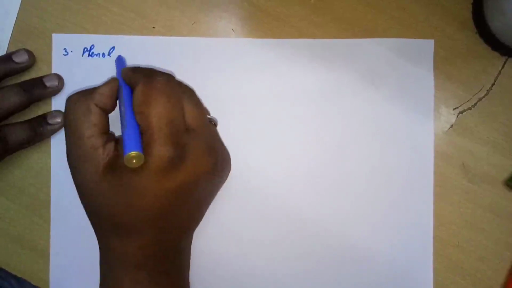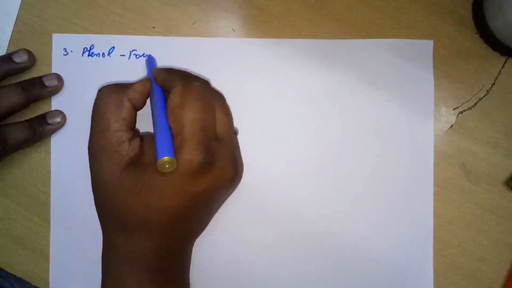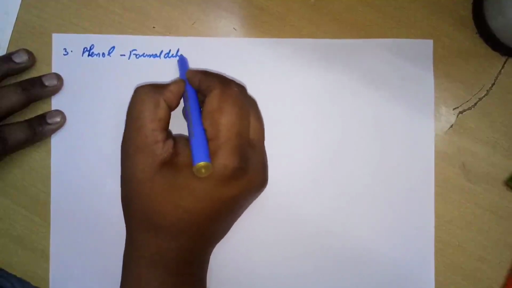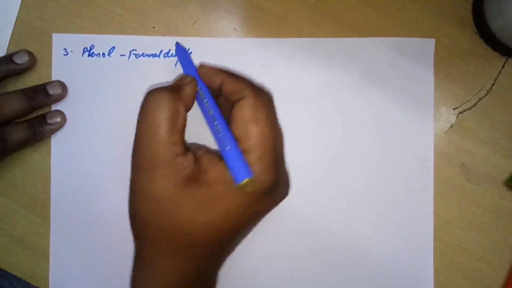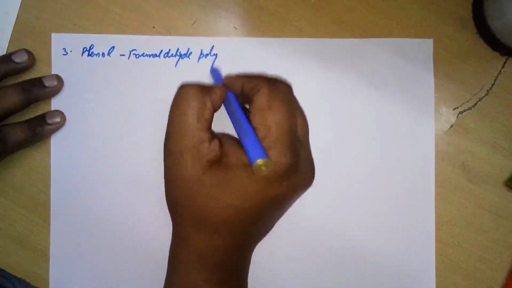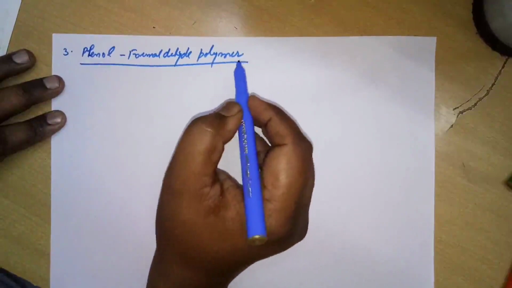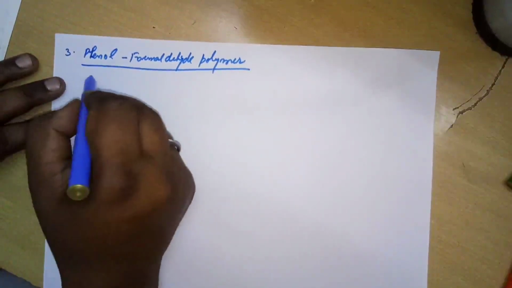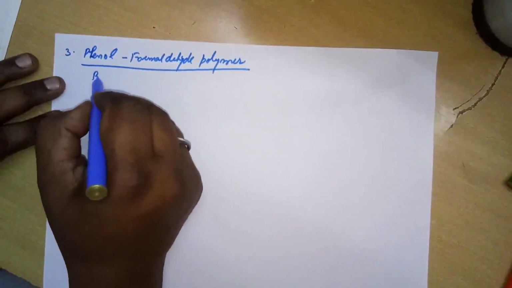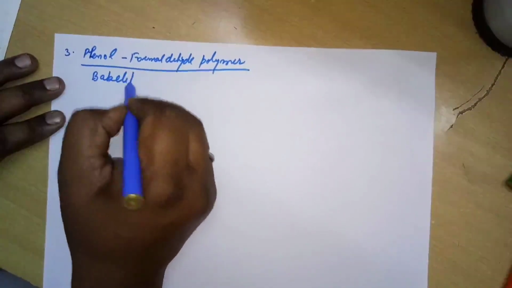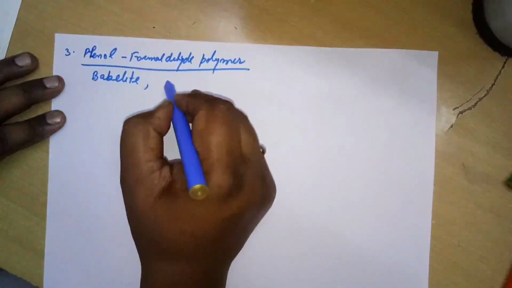The third example of condensation polymerization is phenol formaldehyde polymers. Examples are bakelite and novolac.